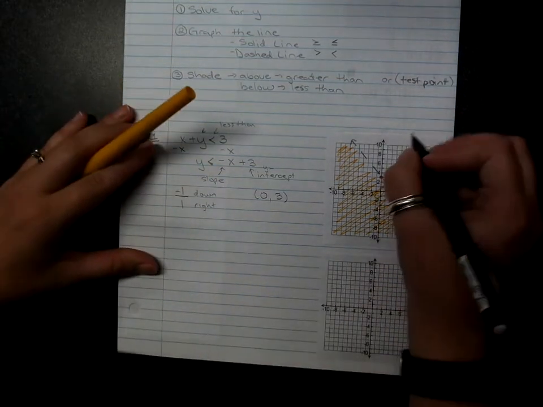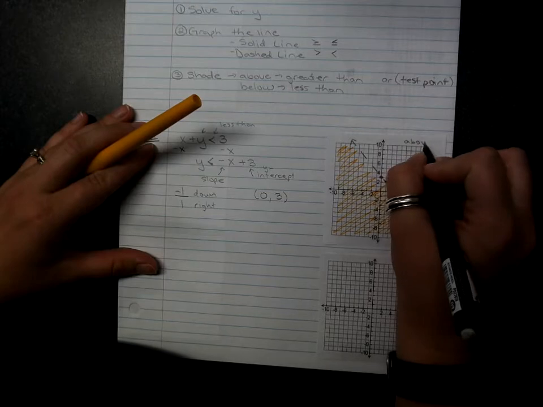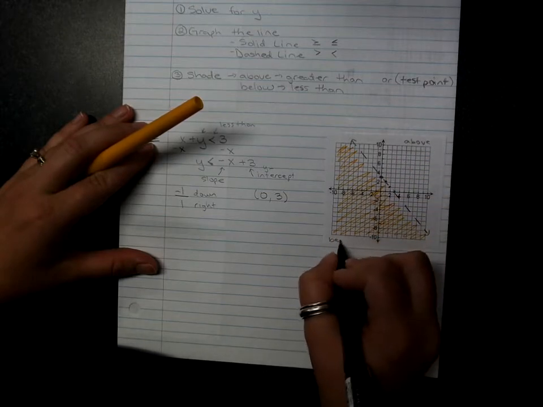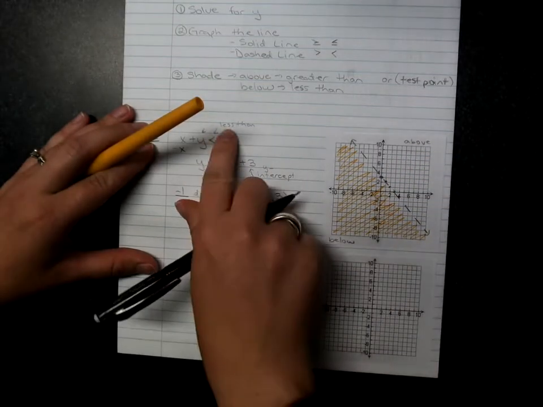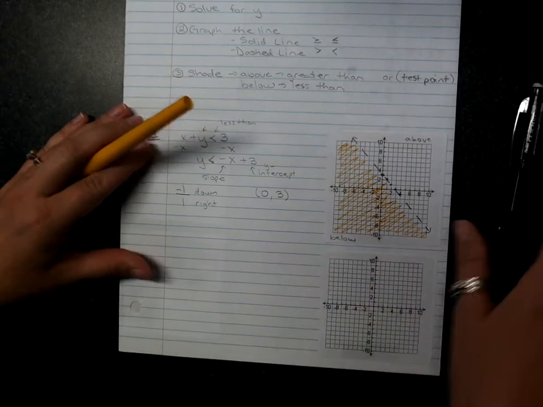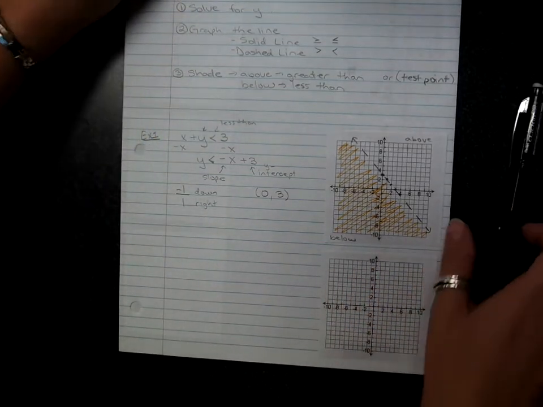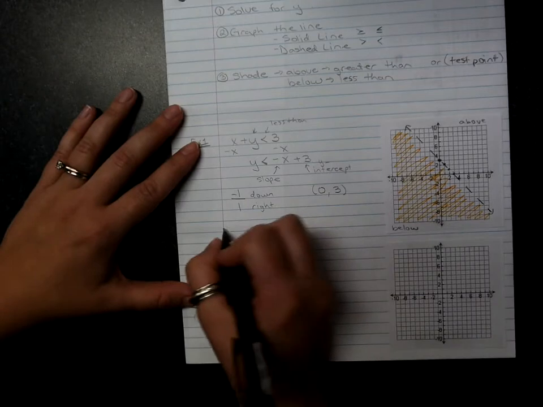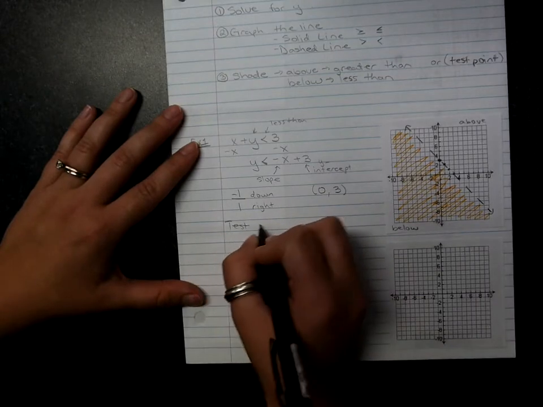So above is greater than, and below is less than. So if it says less than, we shade below. If you're not comfortable with that, some students have a hard time seeing that, you can grab what's called a test point.